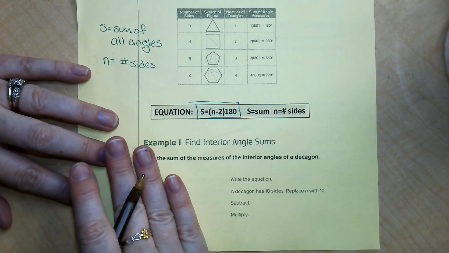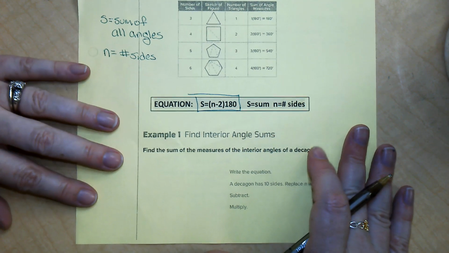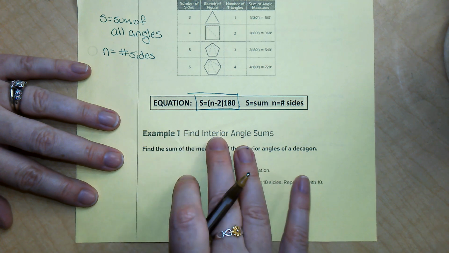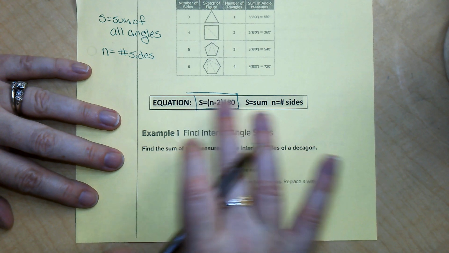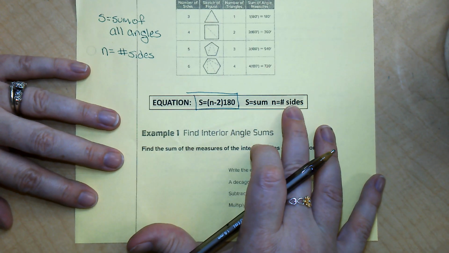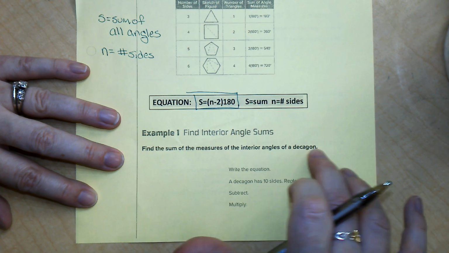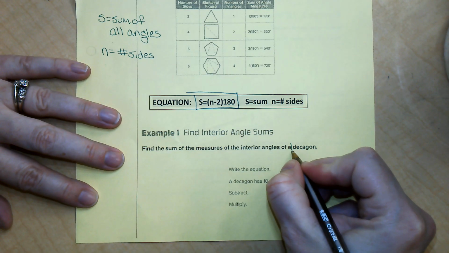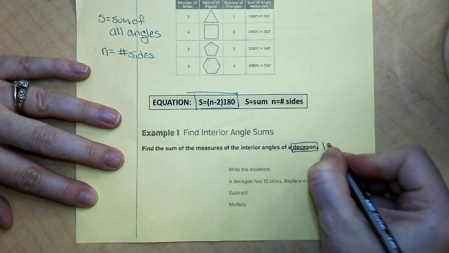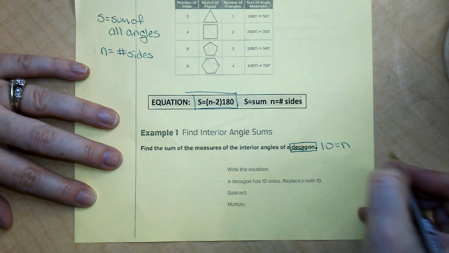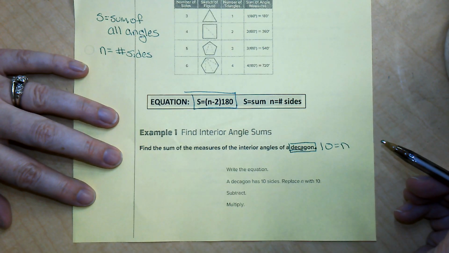All right, so example 1, 99% of my students are going to get this part. We're going to find the interior angle sum. We're going to find S, basic, okay? S equals the sum, n equals the number of sides. It says find the sum of the measure of the interior angles of a decagon. Deca means 10, so n is going to be 10. Deca, like a decade, is 10. A decagon is a 10-sided shape.